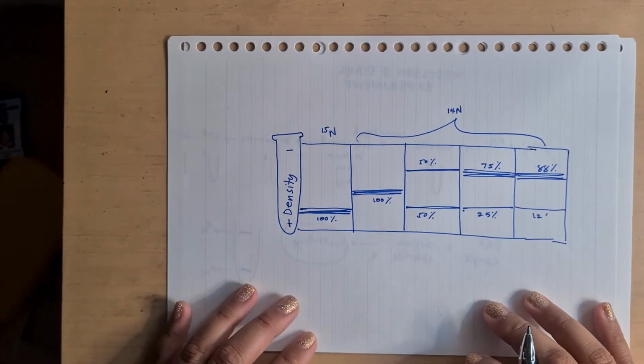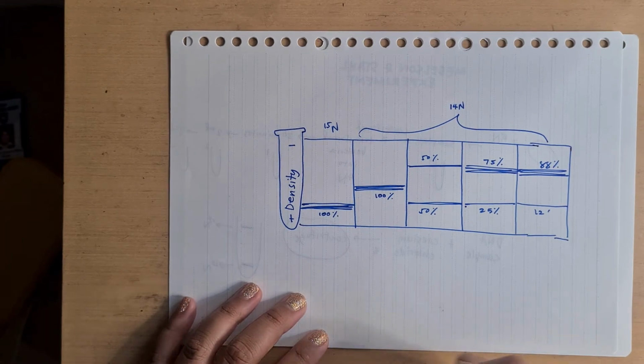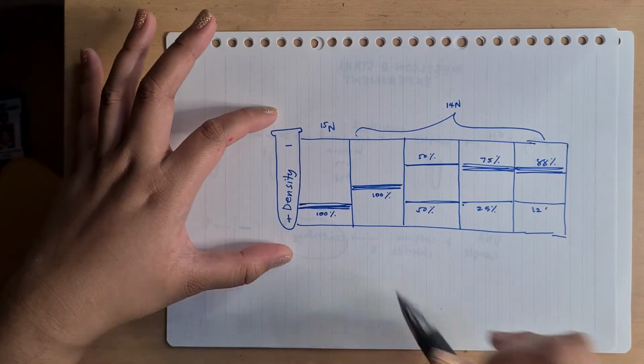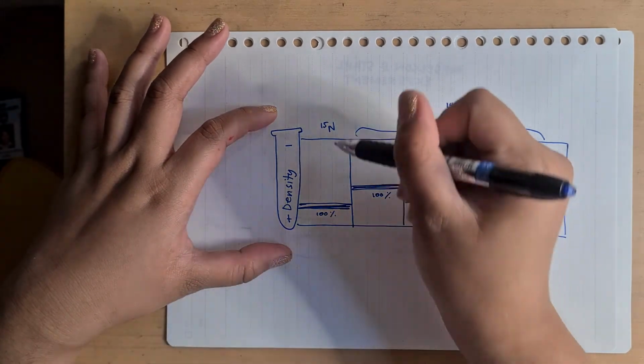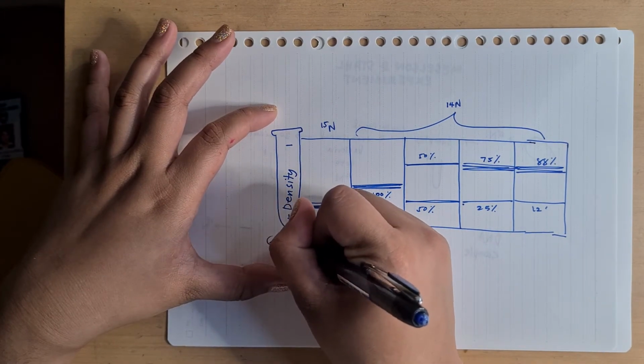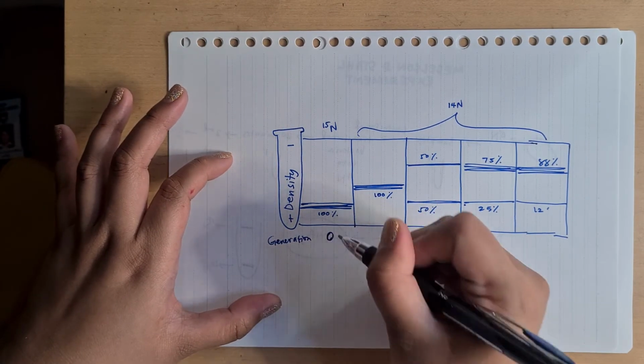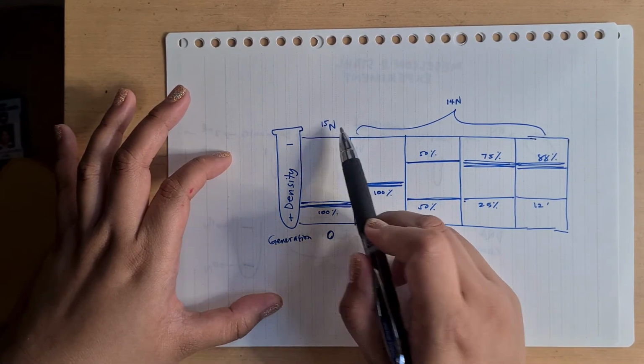So this is a table that shows the summary of all the generations. You have here a test tube for each generation. The first column would be generation 0, the one with N15 only.